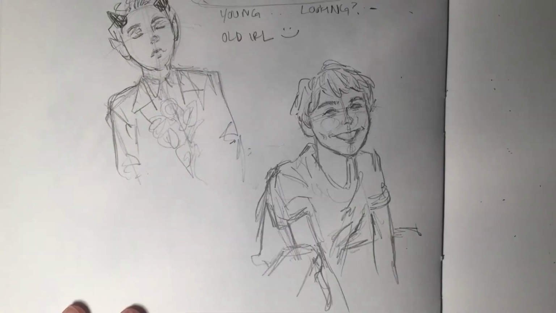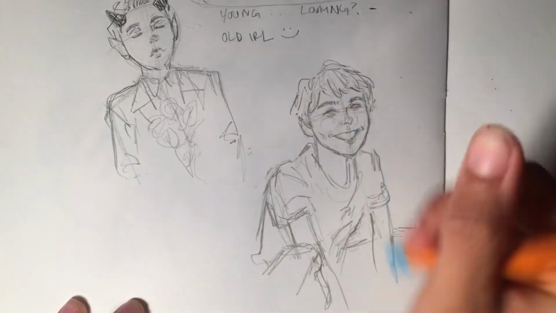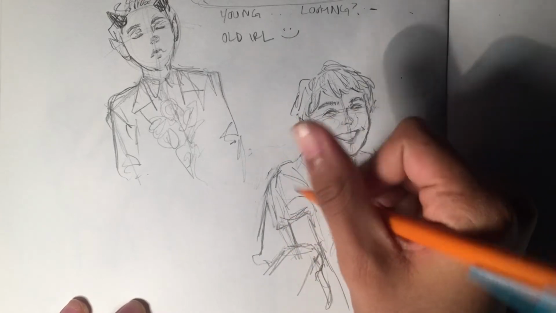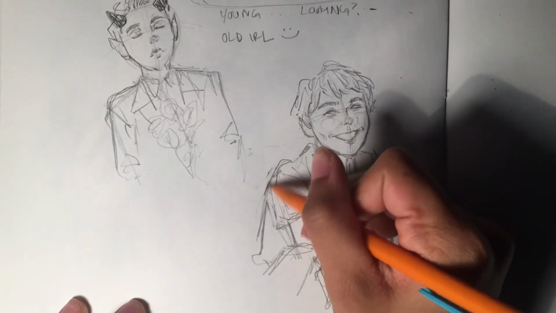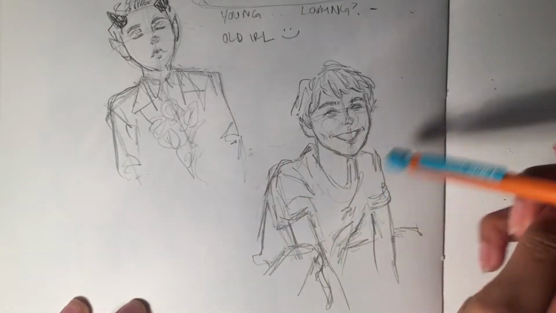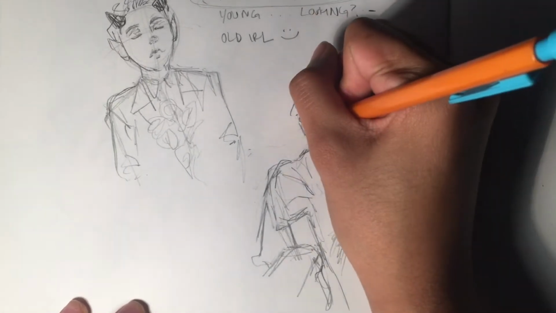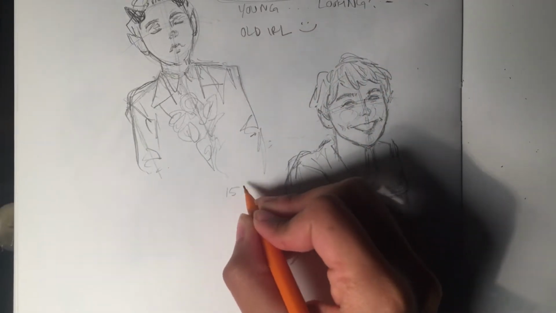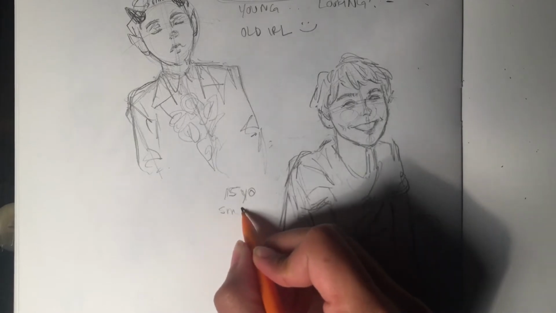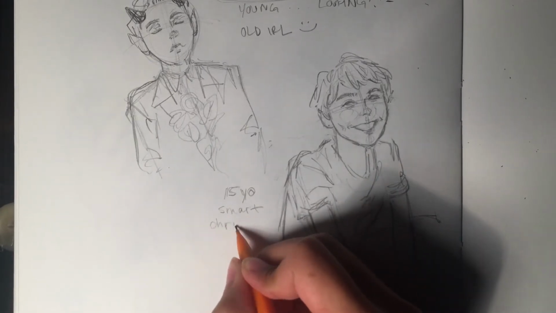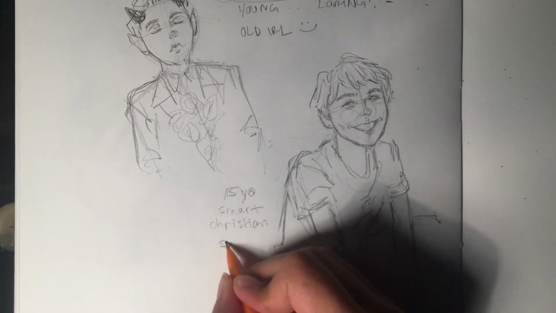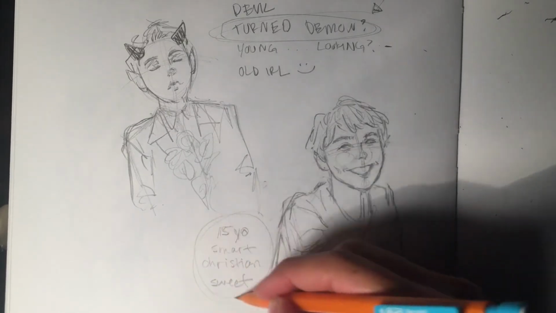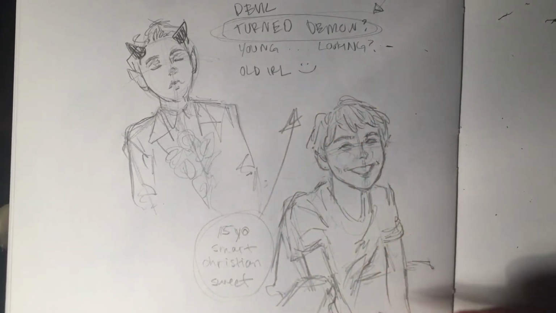So off camera, only because I forgot to press record, I drew this other thing, and I'm still not super happy with it. It was a lot better than the other one. So this is the human version concept of the character. Very sweet looking. I made him pretty young, and he's apparently smart, and he's Christian, as I talked about before. I just wanted them to link up to make it interesting.